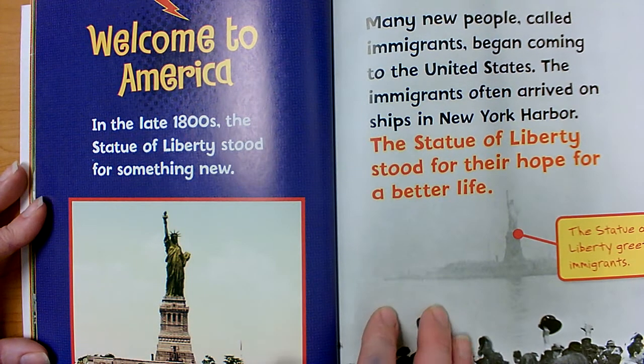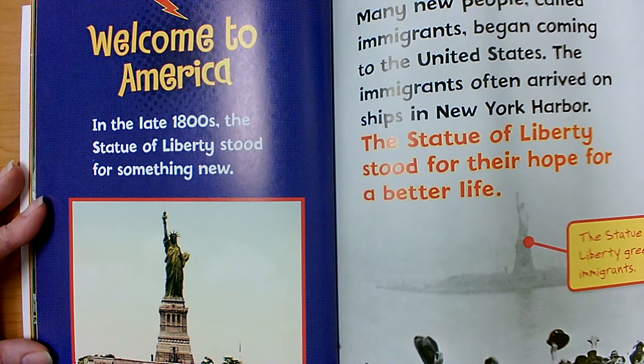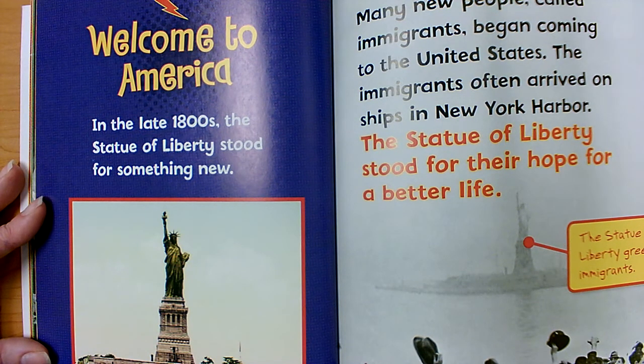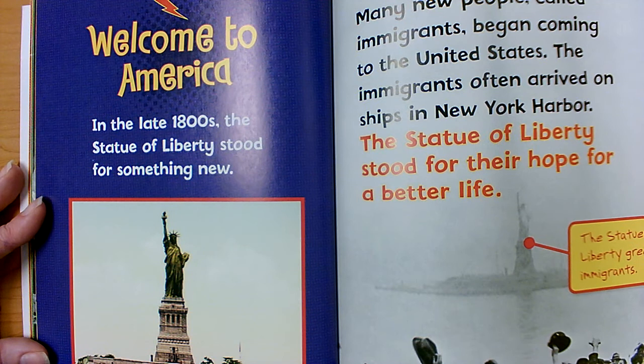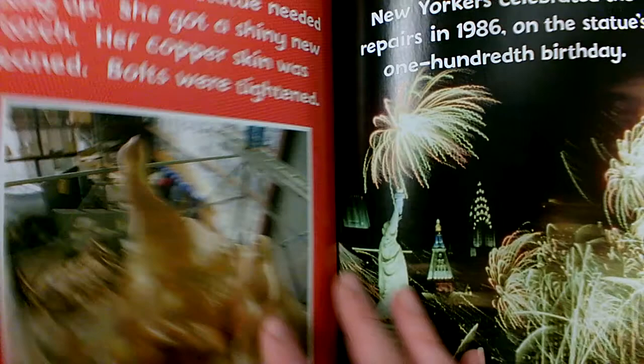Many new people, called immigrants, began coming to the United States. The immigrants often arrived on ships in New York Harbor. The Statue of Liberty stood for their hope for a better life. It was often the first thing that they saw when they came to the United States. They were on the ship, and as they sailed in, they could see the Statue of Liberty. It was like it was welcoming them to the new country. The Statue of Liberty greeted immigrants.